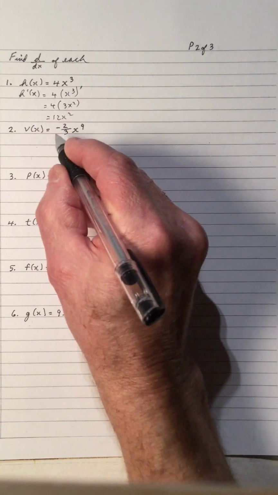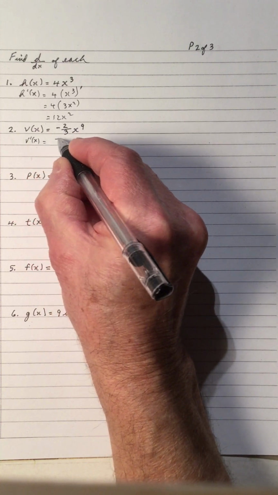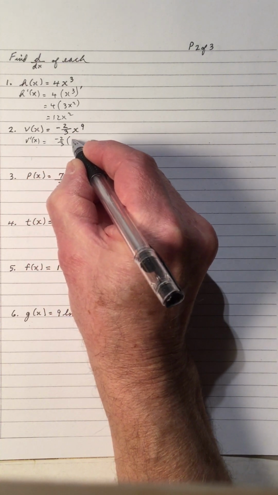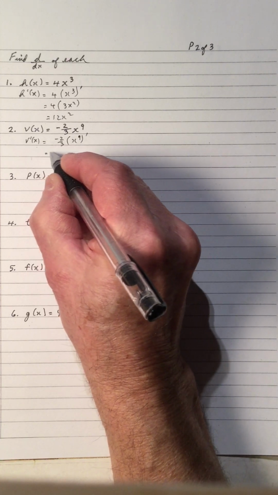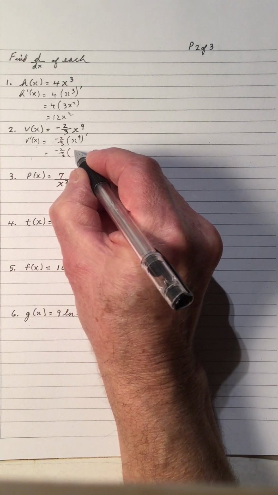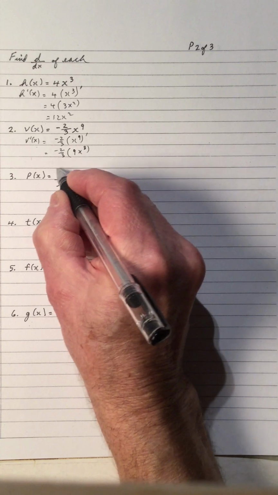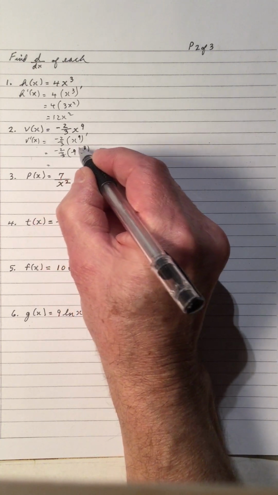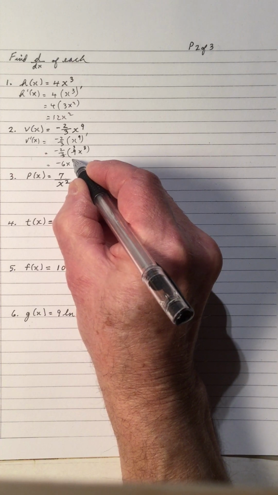so it's the constant times the derivative. And again, v prime is negative 2/3 times the derivative of x to the 9, and that's negative 2/3. Derivative of x to the 9 is 9x to the 8th. And when we multiply fractions, we cancel here, we get a 3, so it's negative 6x to the 8th.